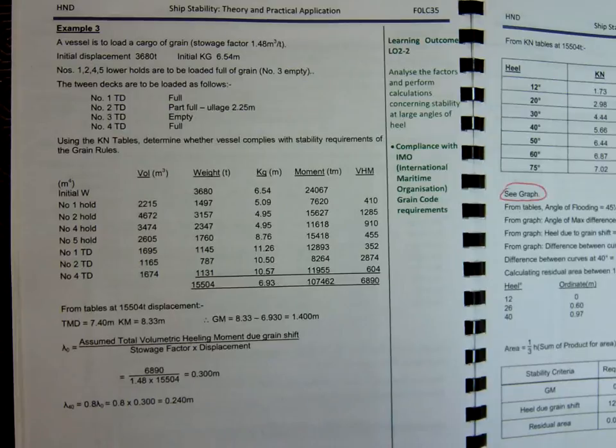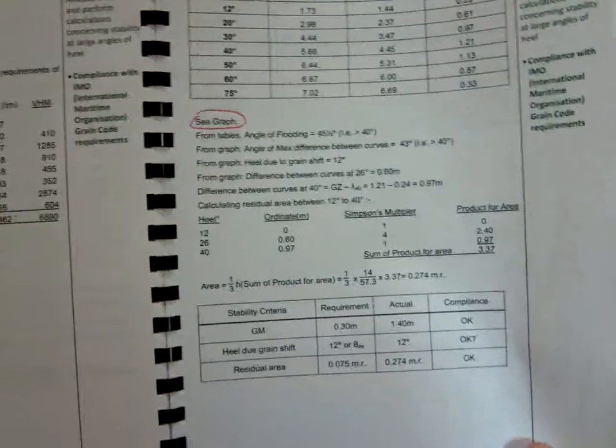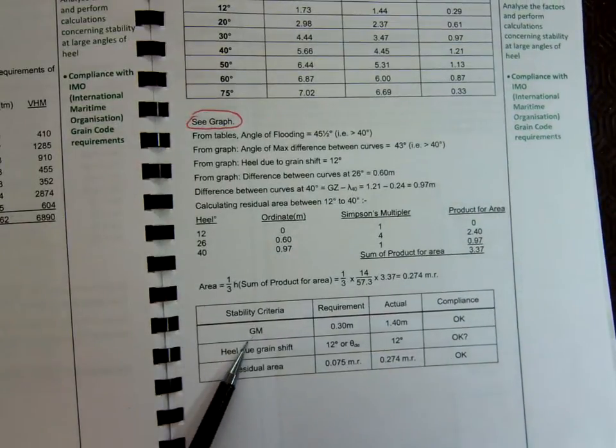We'll have a look at example 3 now. Example 3 gives us the normal grain information, stowage factor, initial displacement, KG, and how we're going to load the vessel. In this particular one, it's asked us to use the KN tables to determine whether the vessel complies with the stability requirements of the grain rules. So let's have a quick look at stability requirements.